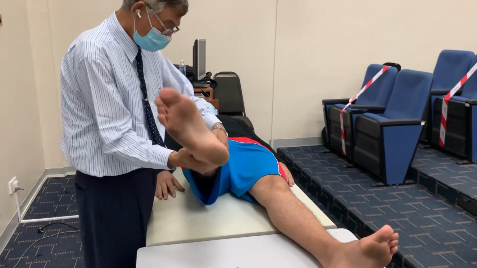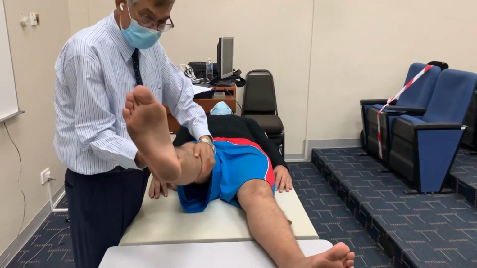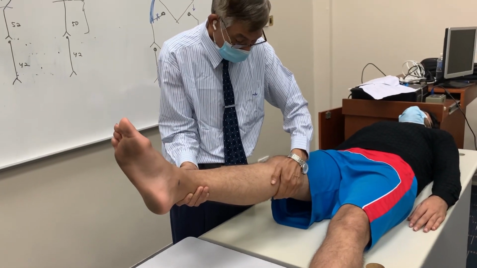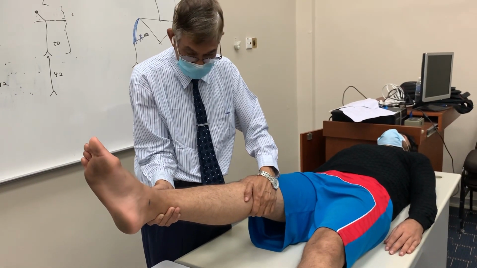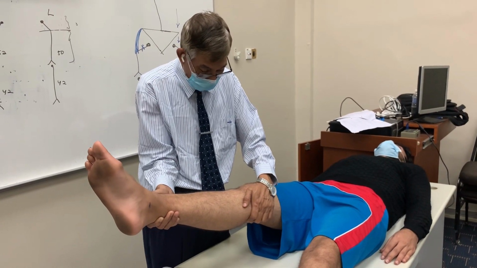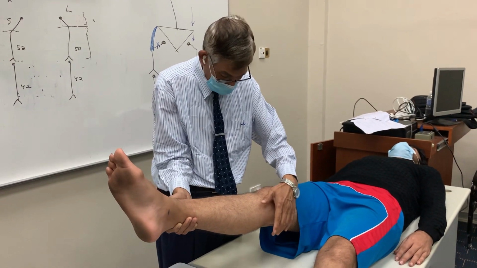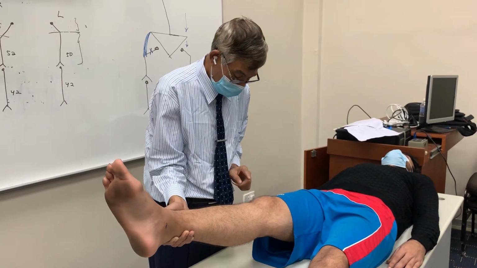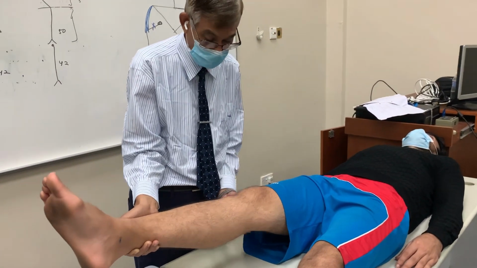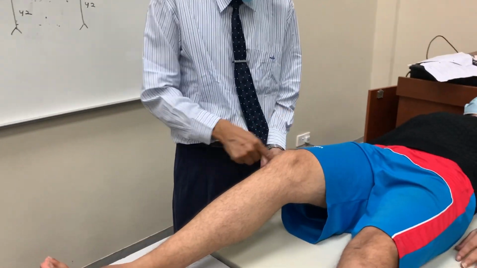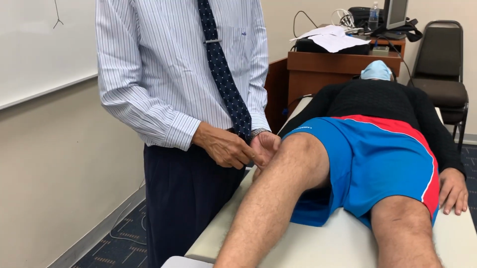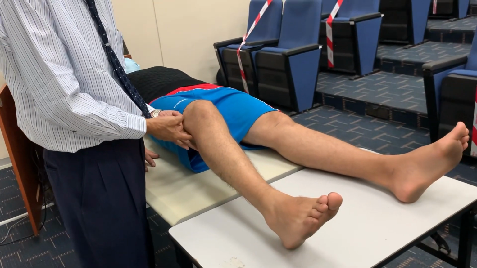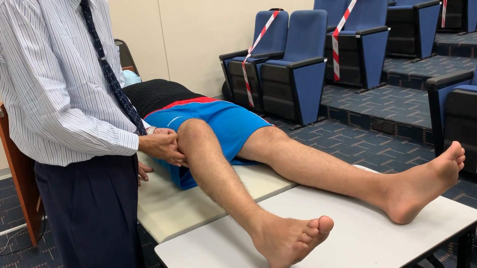Okay, now in straight, varus, here the leg is going inside. So the straight varus stress test. If the knee joint is open, if the straight varus stress test is positive, the injuries are lateral collateral ligament, iliotibial band injury, popliteus muscle, and arcuate ligaments being torn.